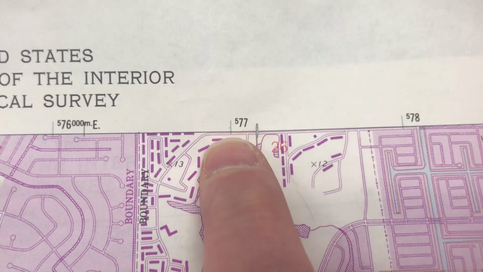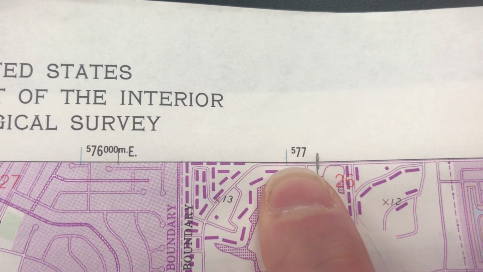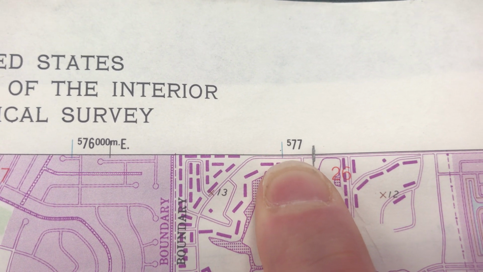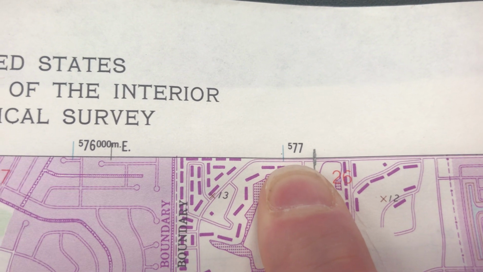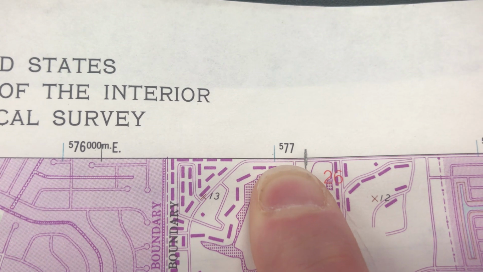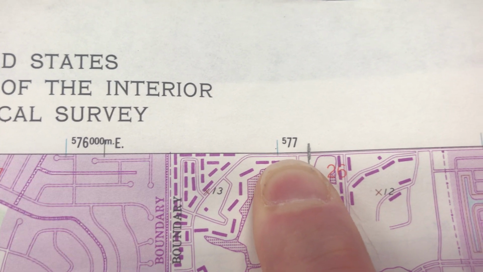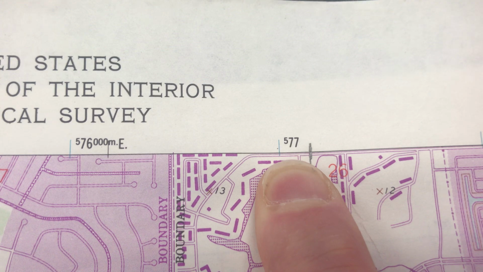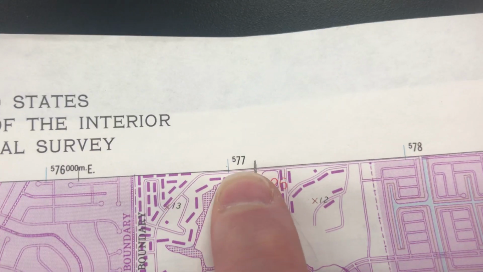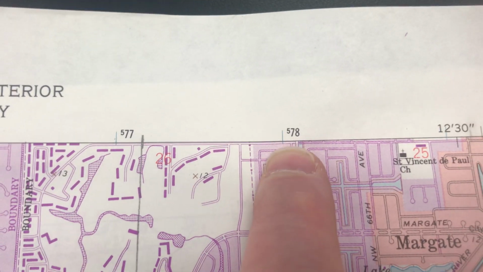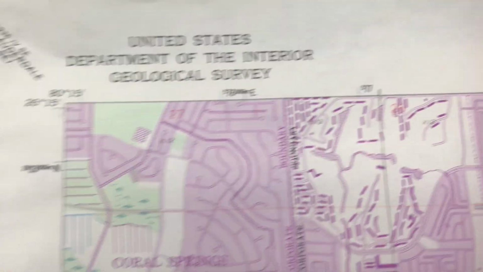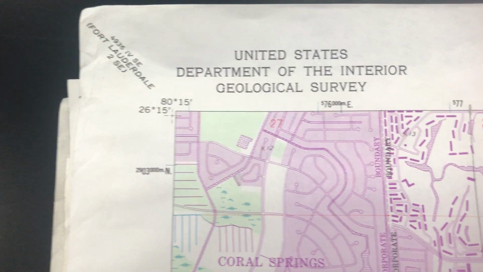Now, if we go to the next tick mark over, you'll see that it says 577. Well, that actually means 577,000 meters east. But to save space and to simplify the margins of the map, they just drop the last 3 zeros. But this is 576,000, this is 577,000, this is 578,000. They're 1,000 meters apart, which is the same as a kilometer, right?